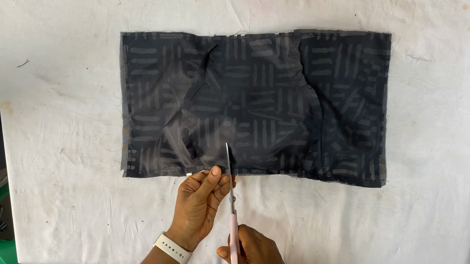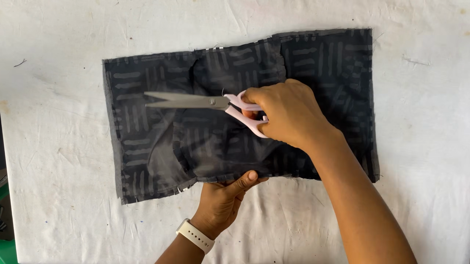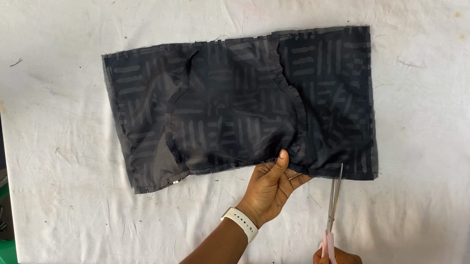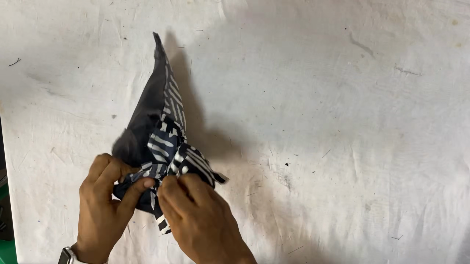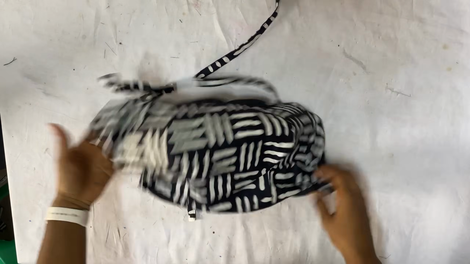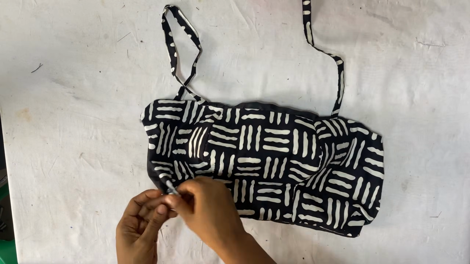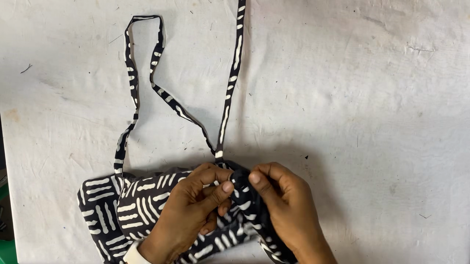So after joining the lining to the fabric, this is what we have. Before we turn it over, I'm going to just notch the seam open on the neckline area, on the chest line. So after notching, I'll use that tiny space I left to turn over the fabric. After I turned over, this is what it looks like. I'm going to just make sure to bring out all the edges and then iron it out.